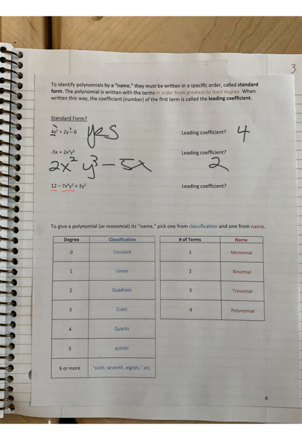So we have to rearrange this, and we are going to do negative 7x to the fourth y squared plus 3y squared minus 12, because we put the terms in order of the value of the exponent. Your leading coefficient in this case is negative 7.